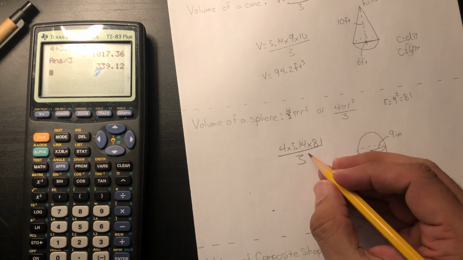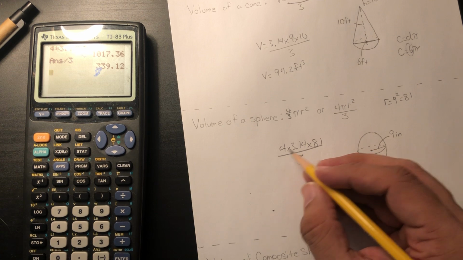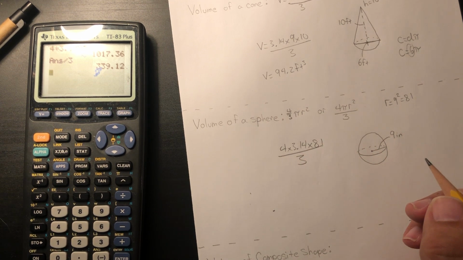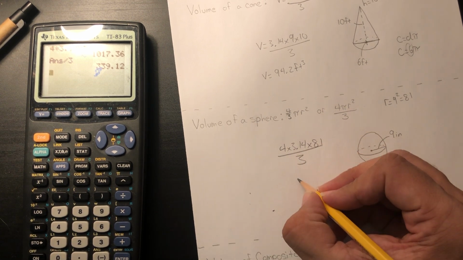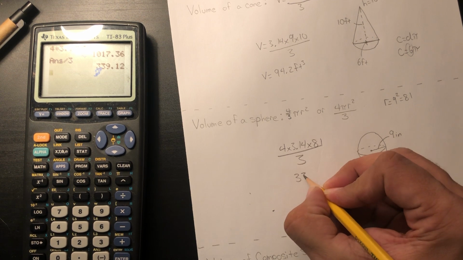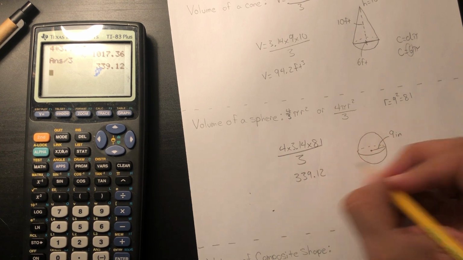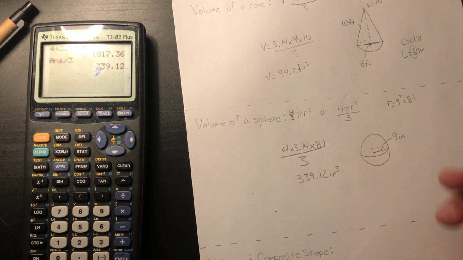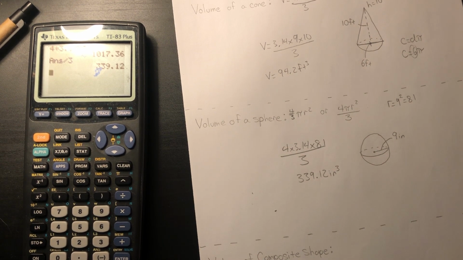All right. So it's going to be 339.12. 339.12 inches cubed. Pretty easy, right?